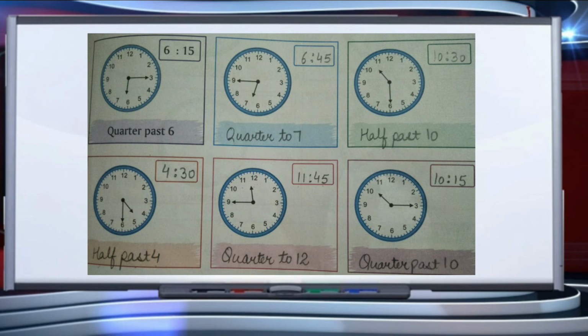First one is hour hand is at 6 and minute hand is at 3. Now the time by this clock is 6:15, means 15 minutes have passed. Second clock is showing the time.